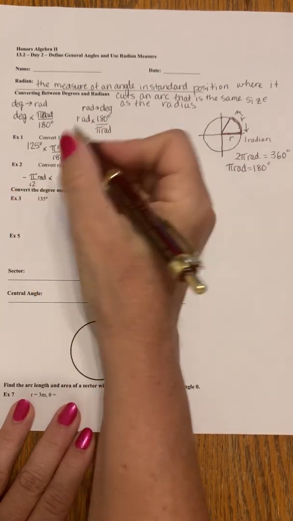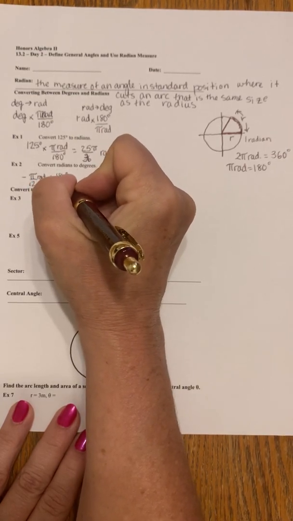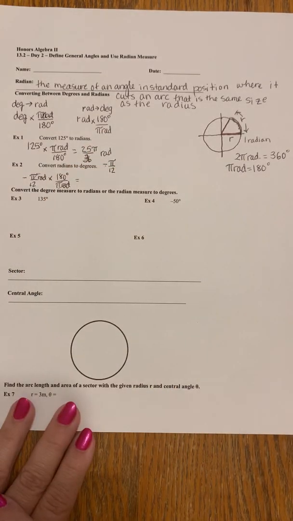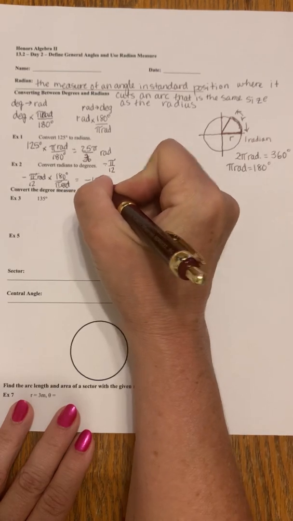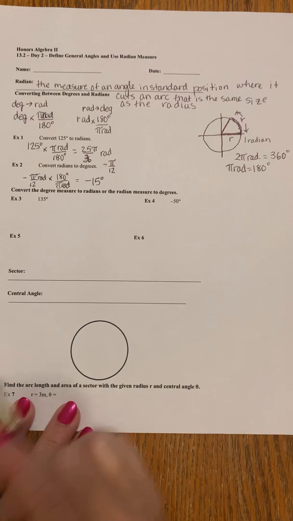And we multiply that by 180 degrees divided by pi radians. These cancel, leaving us with negative 180 divided by 12, which is negative 15 degrees. So we went each way with that. All right, let's do this one.